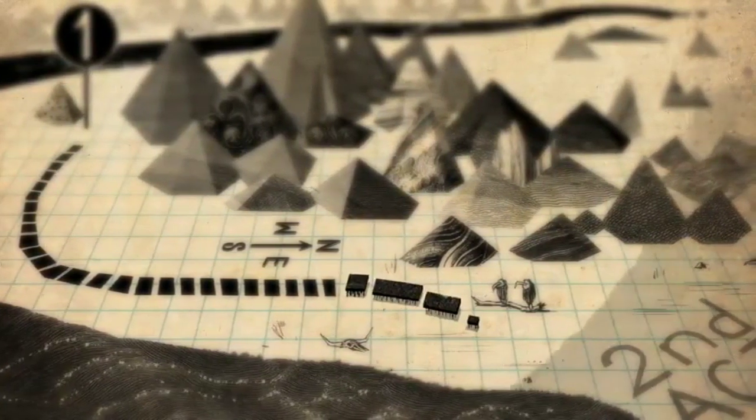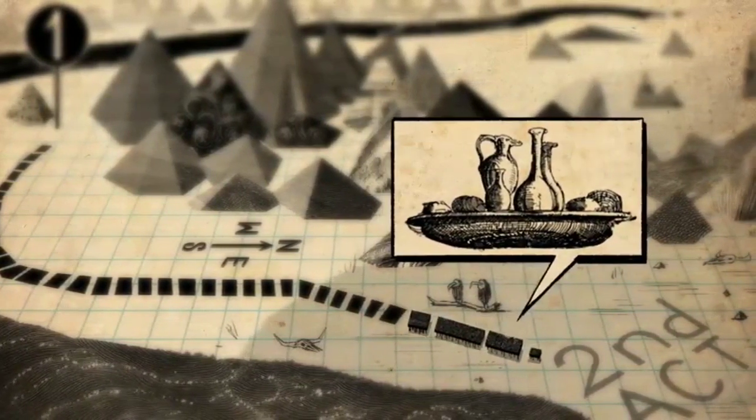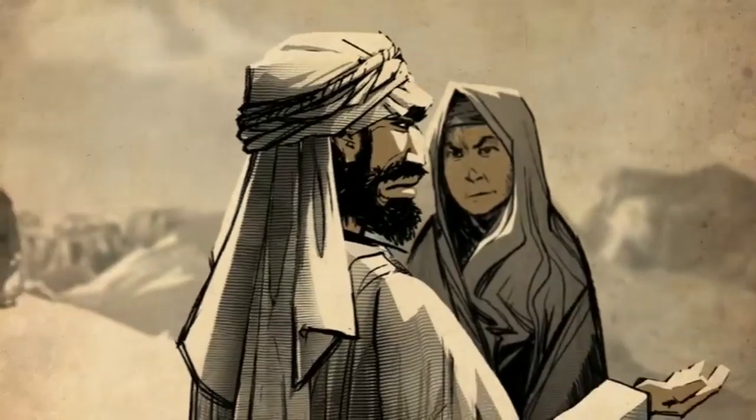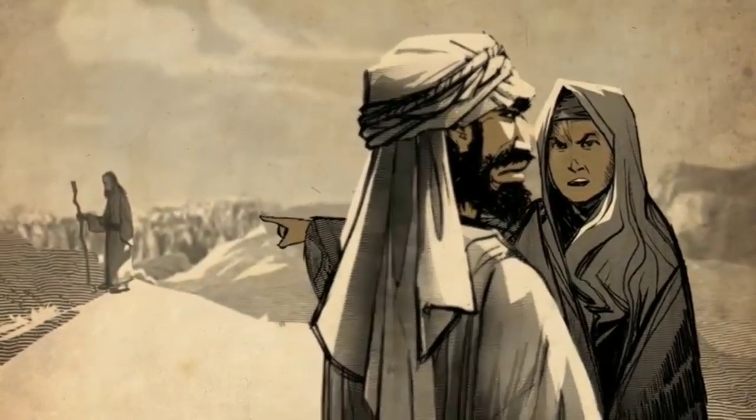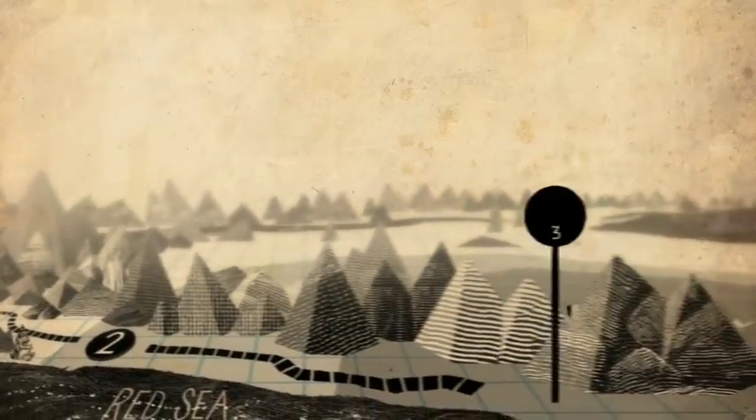But it's not great. After just 3 days on the road, the people are complaining about their hunger and thirst, and then even Moses' brother and sister start bad-mouthing him in front of all the people. Not a great start. But now we're into the third section, the wilderness of Paran.